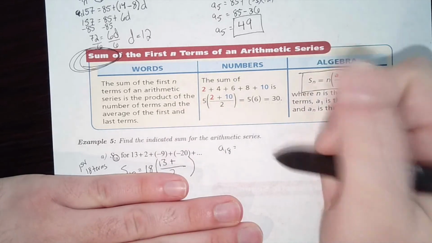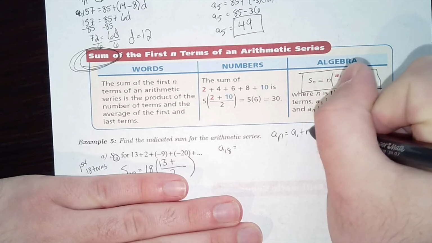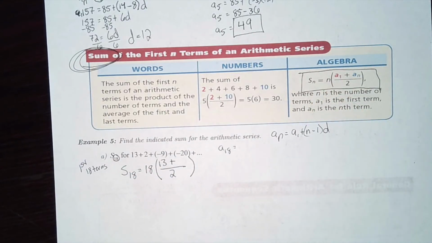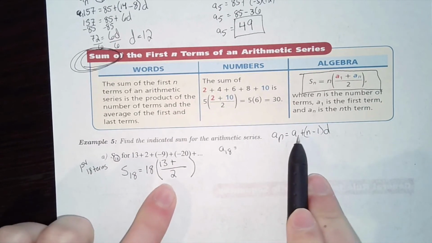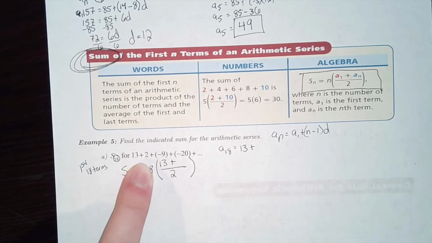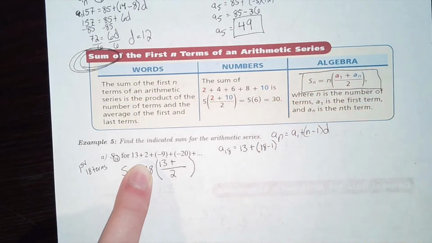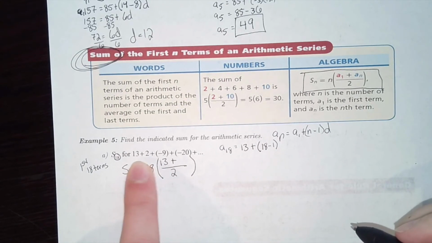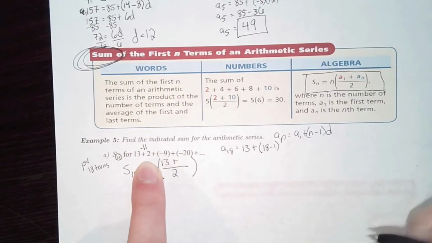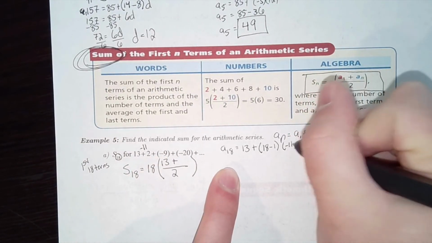So now I'm going to go back to the other equation that I had, and find a sub n, a sub 1 plus n minus 1 times d. I'm going to use that equation to find the 18th term. So I can try and set up this one. A sub 1 is going to be my first term, which is 13, plus my n is the 18, minus 1, times my difference. Well, my difference here is how I go from one to the next. So from 13 to 2, that's minus 11. Same thing from 2 to negative 9 all the way through. So my difference here is going to be a negative 11.